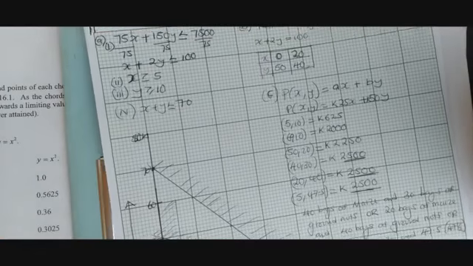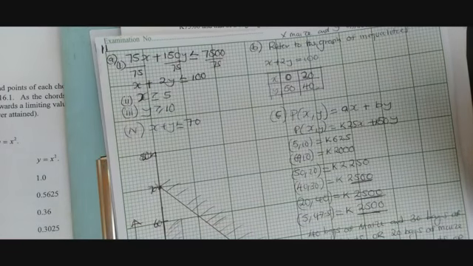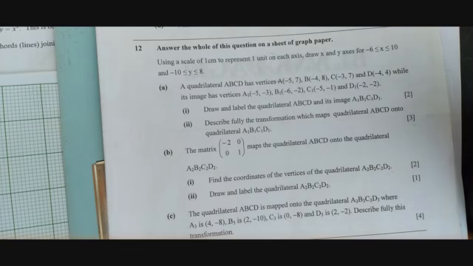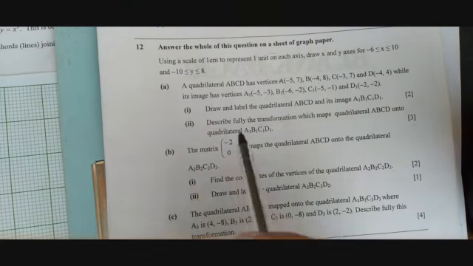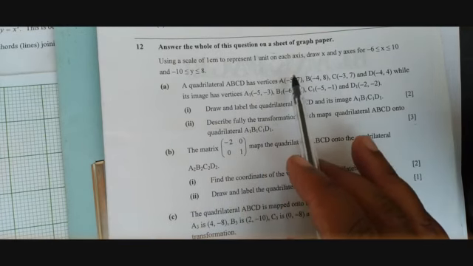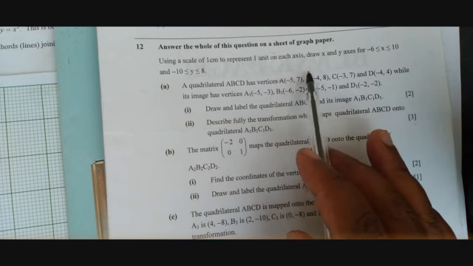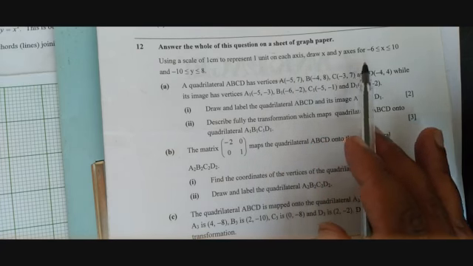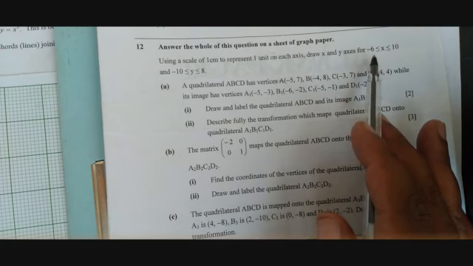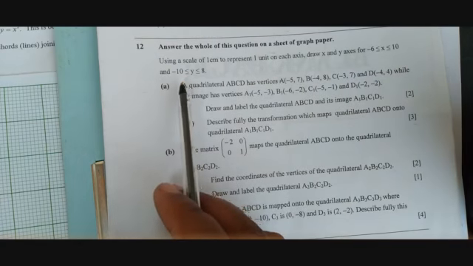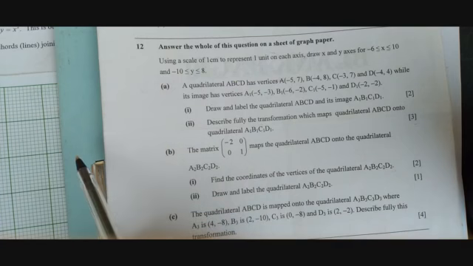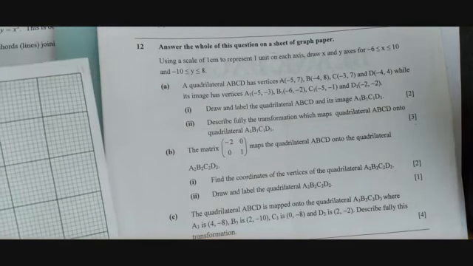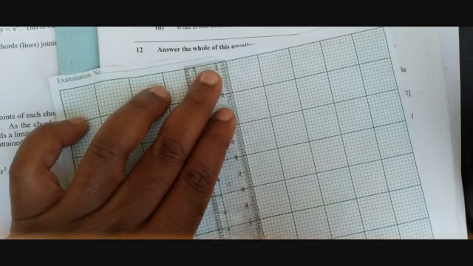All right, we got to the last question. This is question 12. Answer the whole of this question on a sheet of graph paper. Using a scale of 1 centimeter to represent 1 unit on each axis, draw the x and y axis for -6 to 10, that is x, and -10 to 8, that is y. So we can draw the line here.